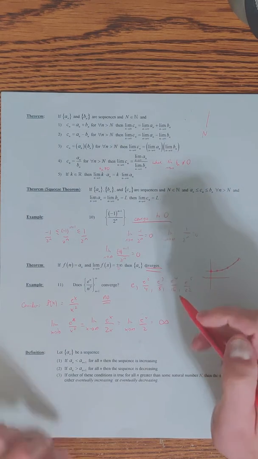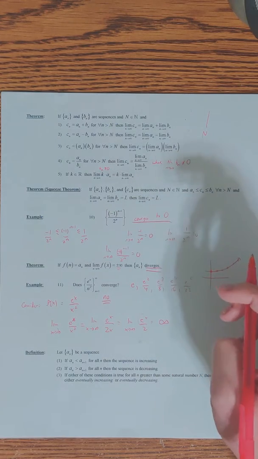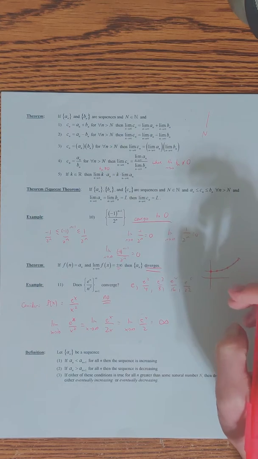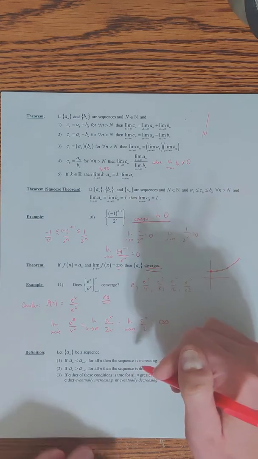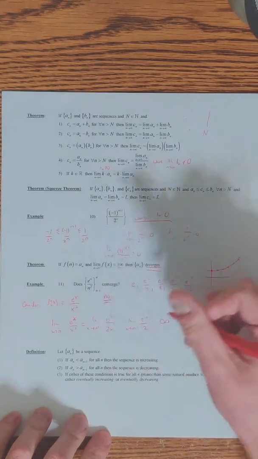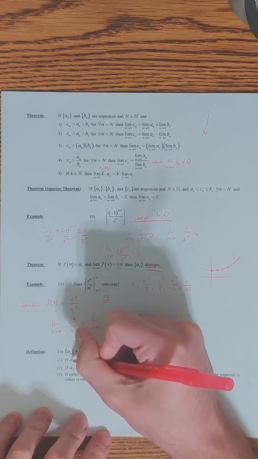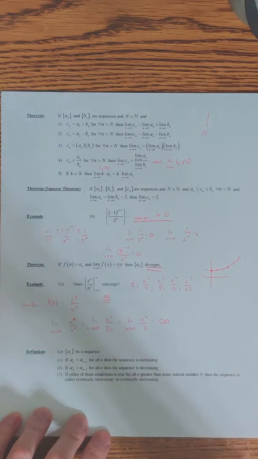Okay, so the last thing we have to look at is talking about sequences that are increasing and decreasing. And this is going to come into play because we have certain types of sequences that we can actually prove converge or diverge based on if they're increasing or decreasing. So let this be a sequence. If the current term in my sequence is always less than the next term, then we say the sequence is increasing, and that makes sense.